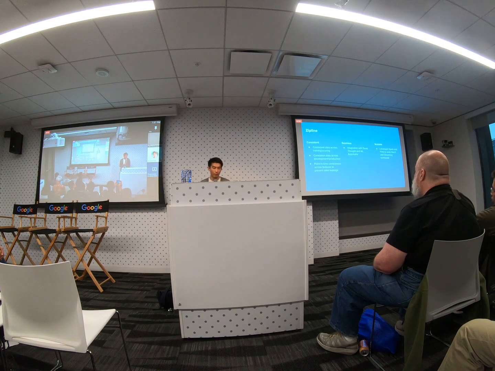So we've embarked and built Zipline. Zipline is consistent data across training and scoring. It's consistent data across development and production. It has point-in-time correctness across features to prevent label leakage. It's seamless and integrates with Deep Thought and ML Automator, and it's scalable. It leverages Spark for batch and Flink for streaming workloads.